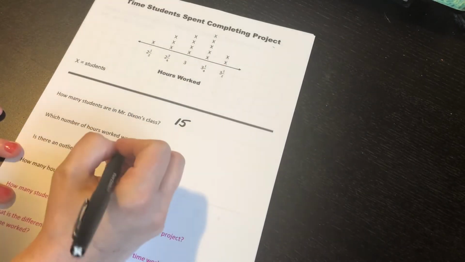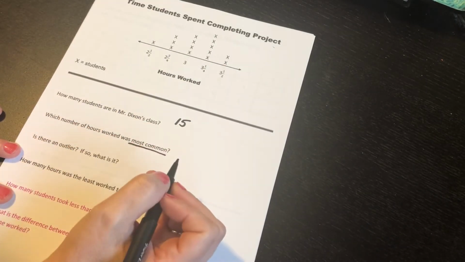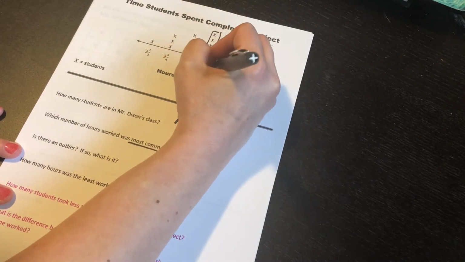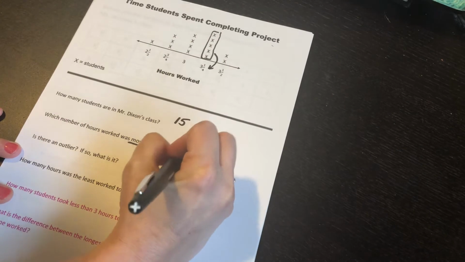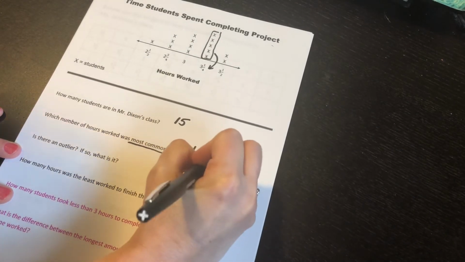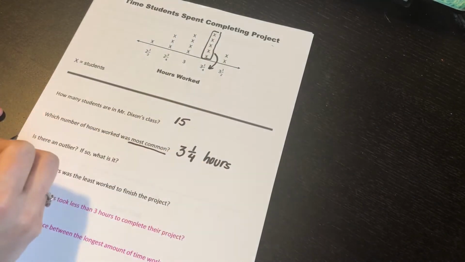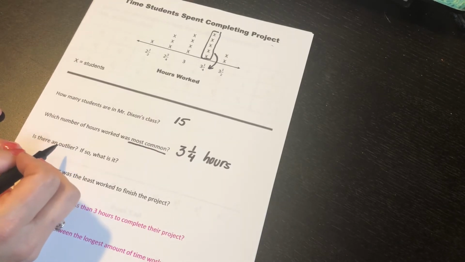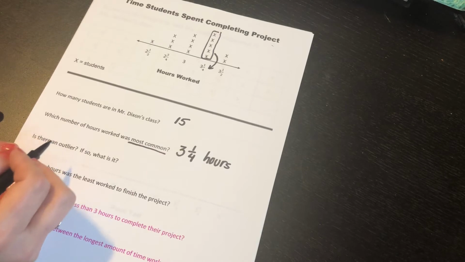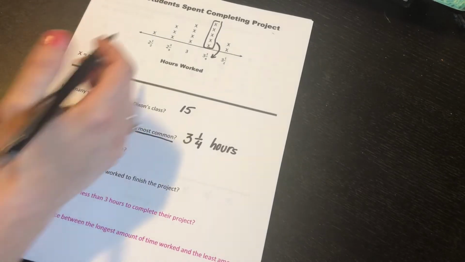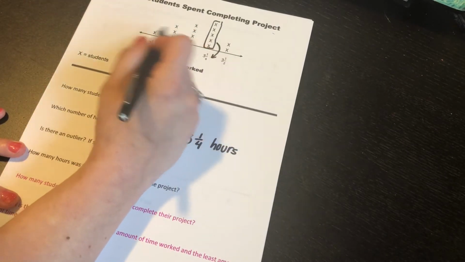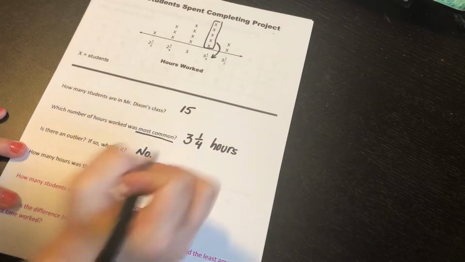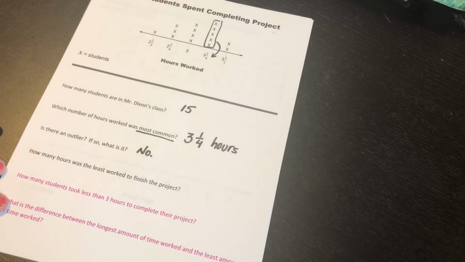Which number of hours worked was most common? I'm going to go to the highest column. The time is below it at 3 1/4 hours. Is there an outlier? Well, remember, an outlier lays outside the data. It's isolated and looks like it's all by itself. There are no spaces in between this data. It's all clustered together. So there'll be times that there is no outlier.